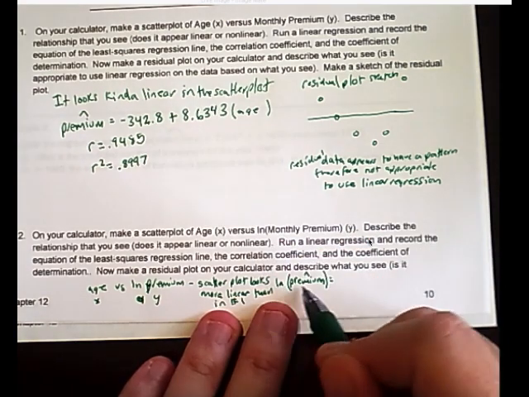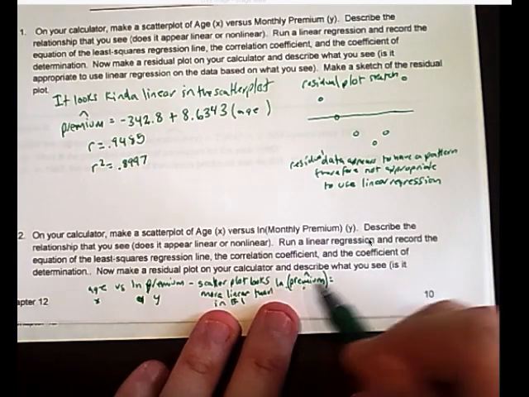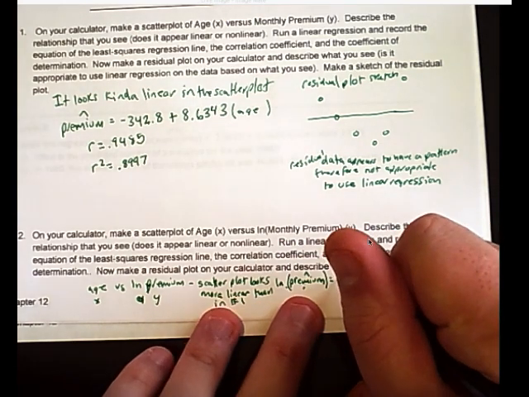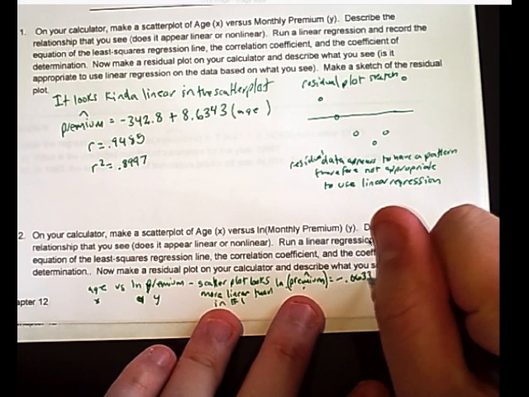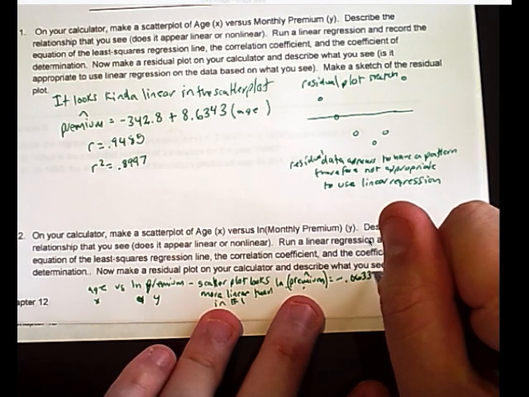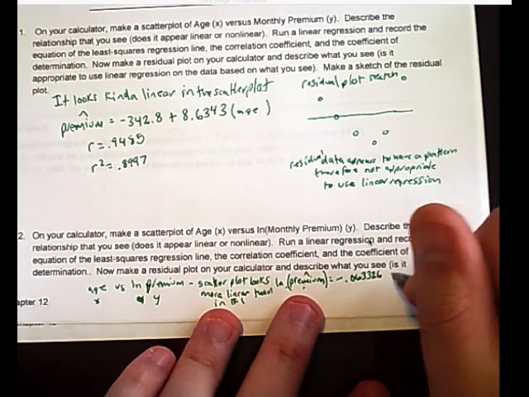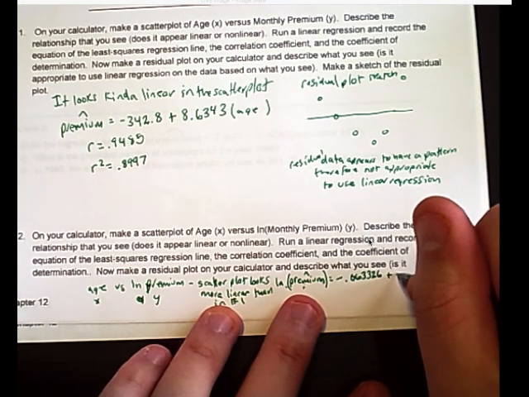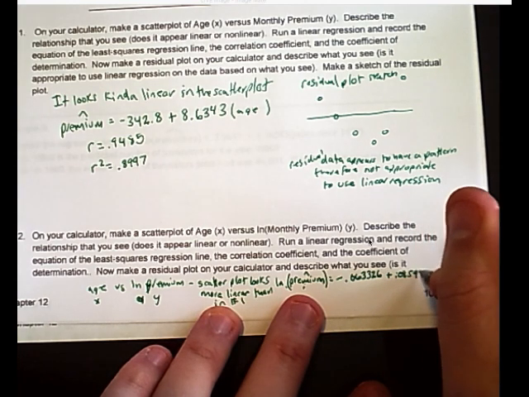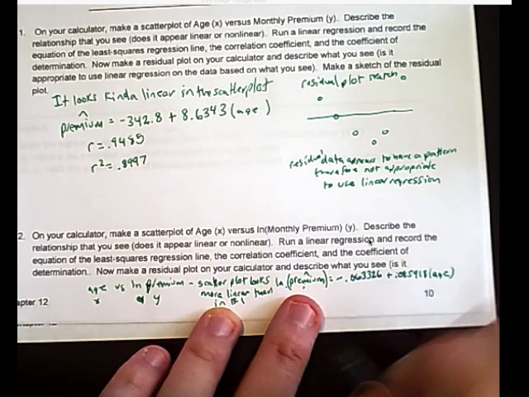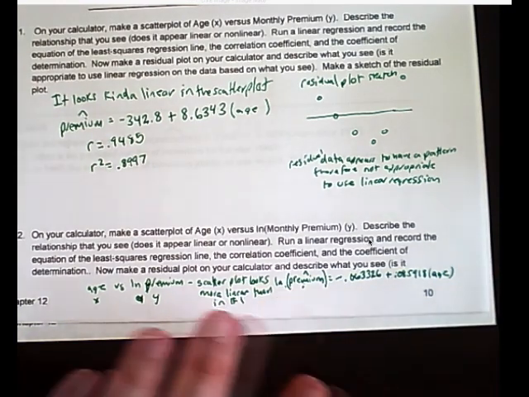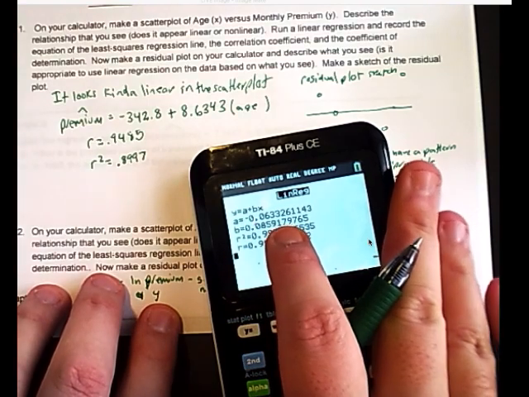Because it's the ln of y, the natural log of predicted premium equals negative 0.063326 plus 0.085918 times the x, which is the age. I'm getting that from this calculator right here.